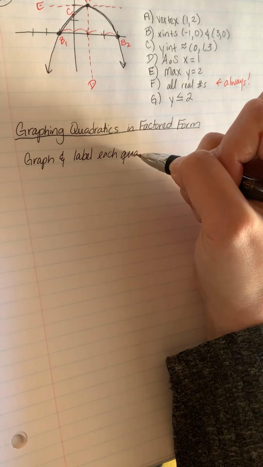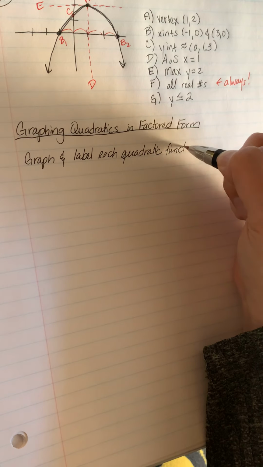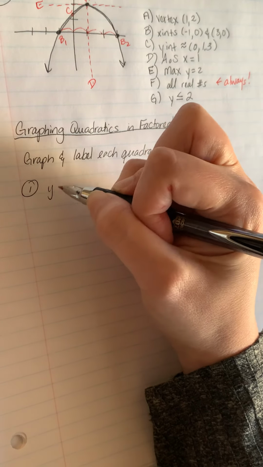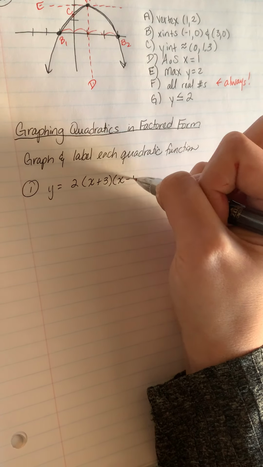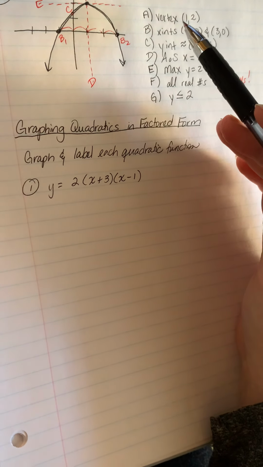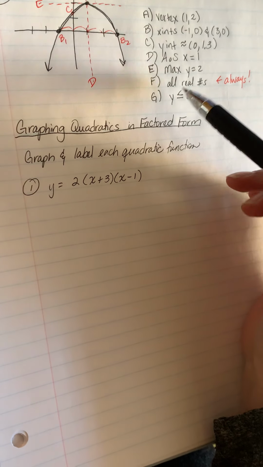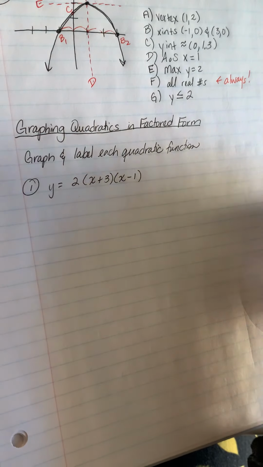All right, graph and label each quadratic function. Y equals 2 times (x plus 3) times (x minus 1). Okay, as you can see in this one above, what are the important parts? Vertex, x-intercept, y-intercept, axis of symmetry, max and min, domain, and range. Okay, that's every time, all right?